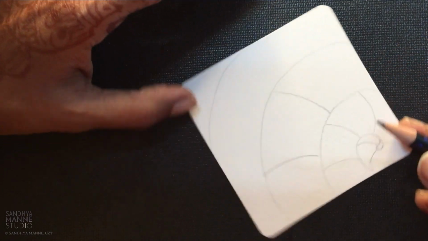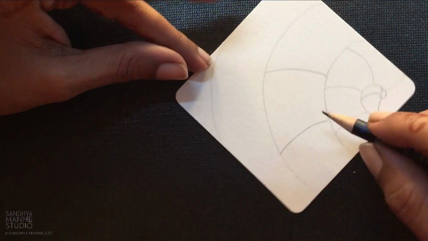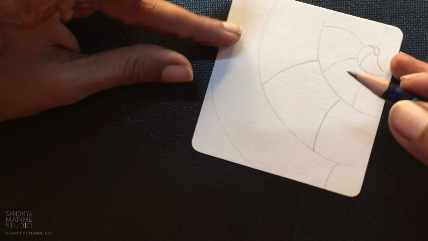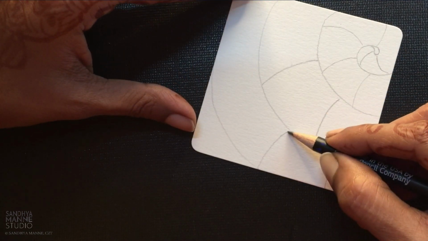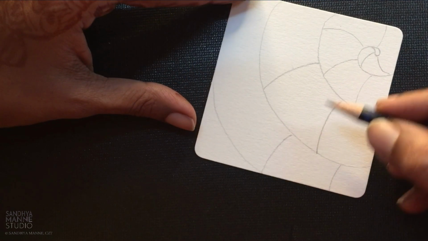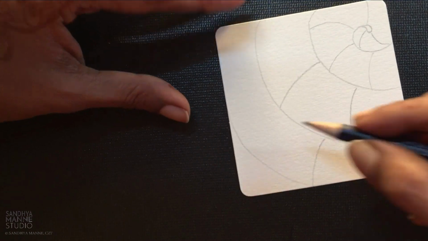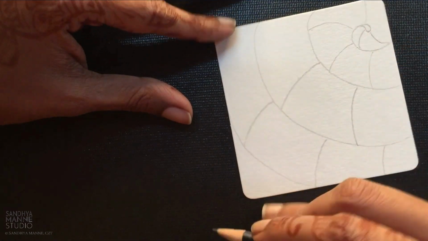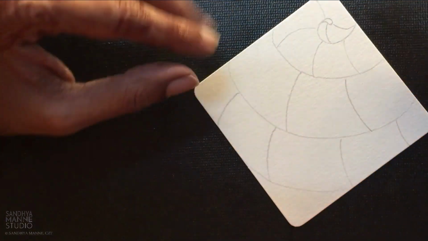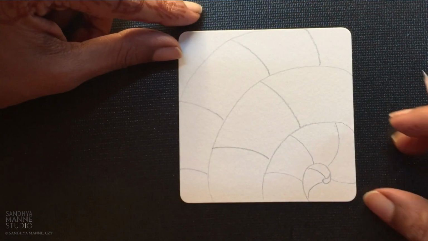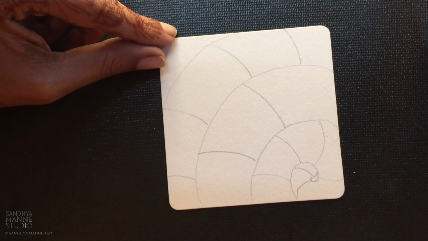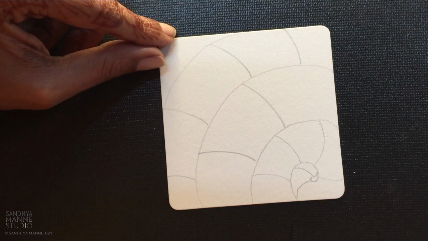I'm going to leave that. So I'm trying to make sure that I section this in between, and I'm not matching my lines here, so it just makes it more interesting this way. Okay, so there it is, all sectioned up. Now let's get to our tangling part.